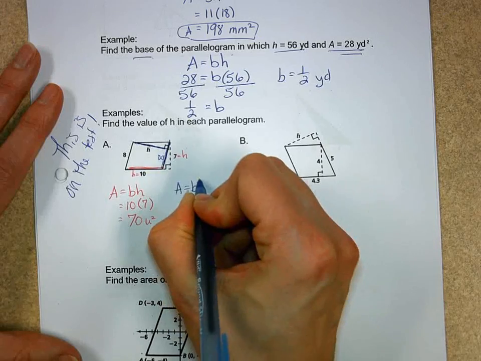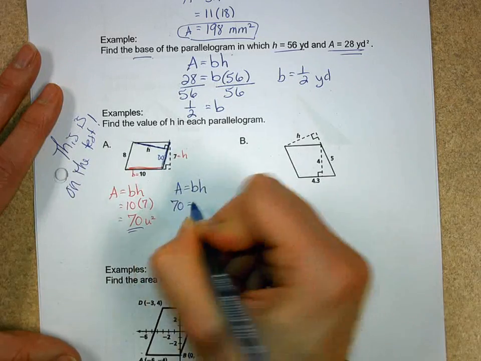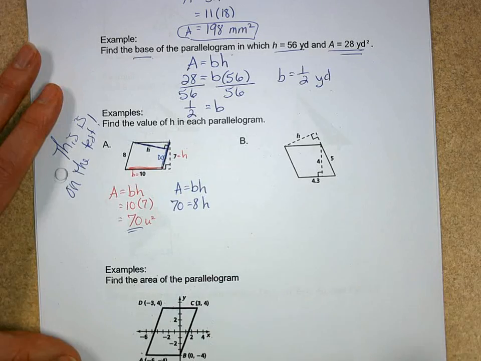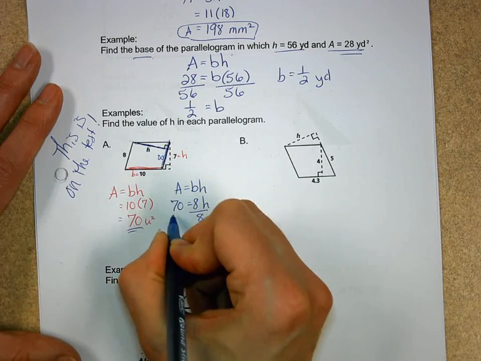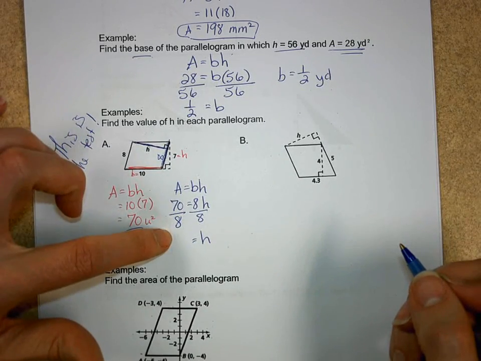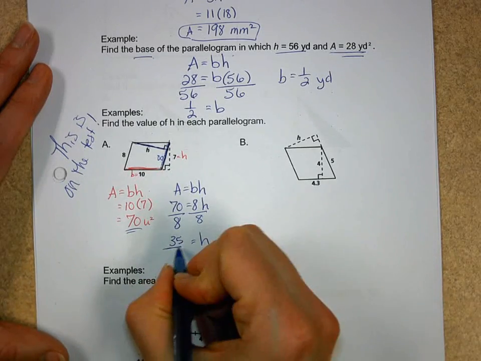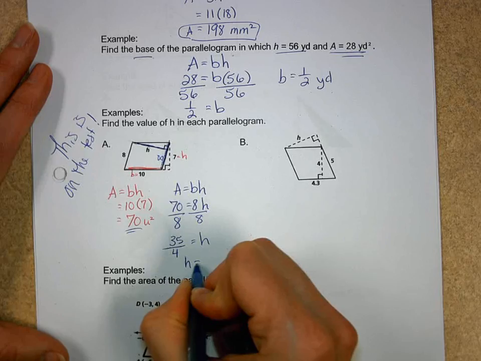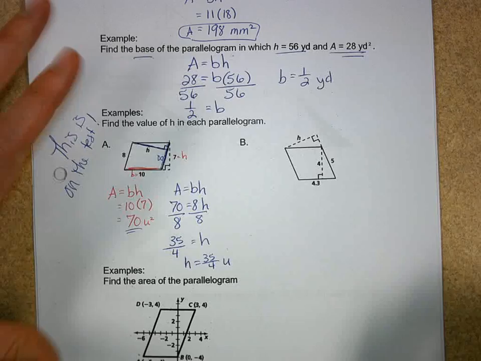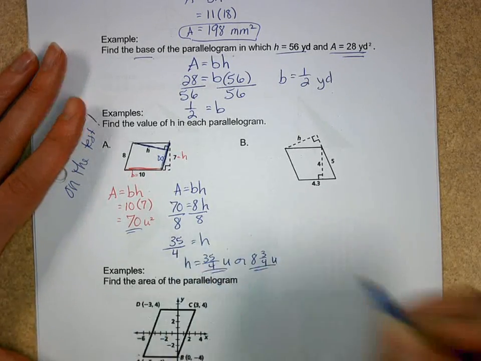So I still write my formula down, area equals base times height. I plug in what I know the area to be, 70. The base in this case is the blue one, so that is 8. I'm looking for the height. So I divide by 8. My height needs to be reduced. It's 70 over 8. 2 comes out of both. So that's 35 over 4. So my height is 35 over 4 units because it's a linear measurement, or you could even say 8 3/4 units. Either one I like.